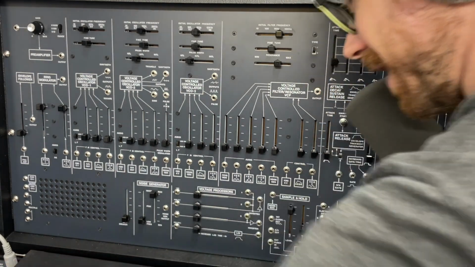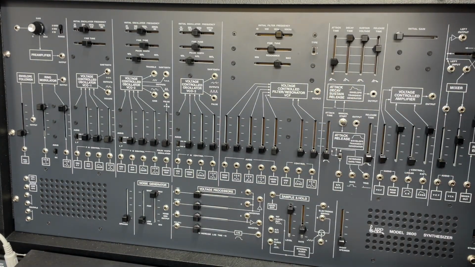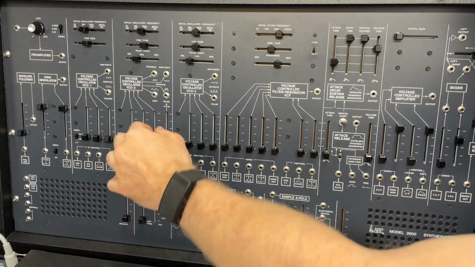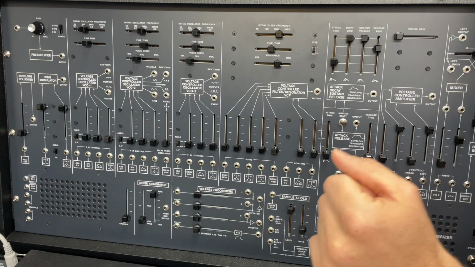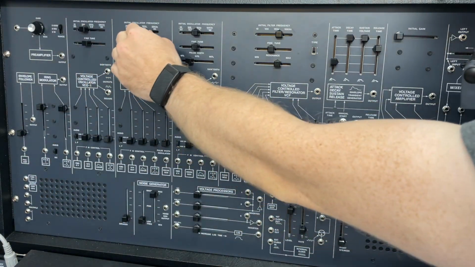We can also sort of get an arpeggio going here. Right? So there's a pretty film scorey type of sound.